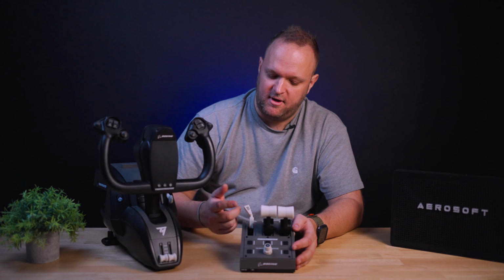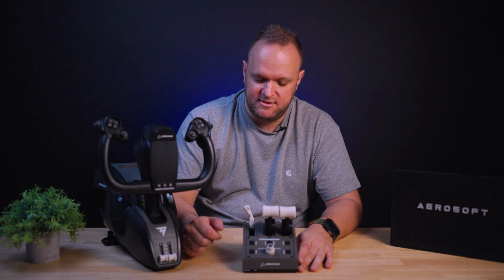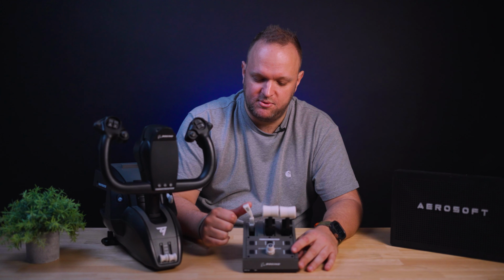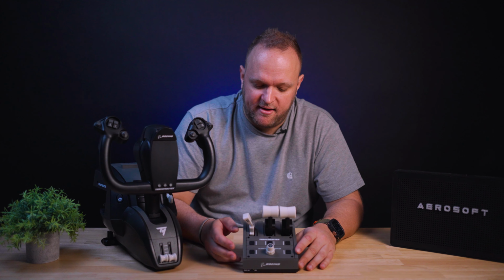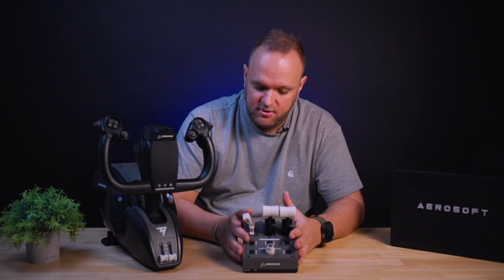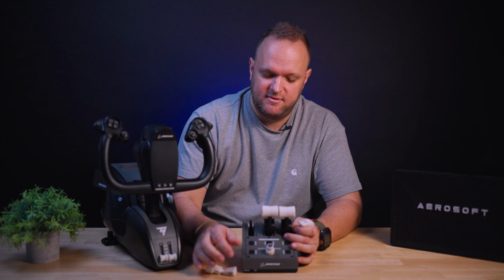So then you can use the spoiler, which would be in a normal situation like this, because it's in the front, then it's spoiler down. And if you use the spoiler, you pull it towards you, and you can use more and more spoiler to increase your drag and then slow down your aircraft during descent, for example. So that's one option you can use, or you can swap those things, or you can do it quickly together.